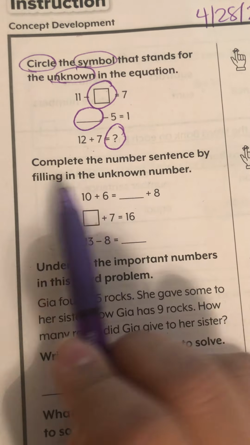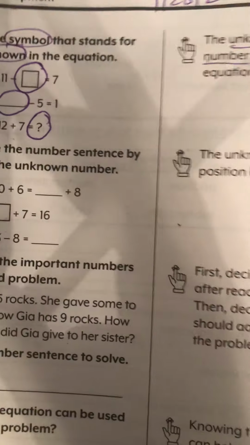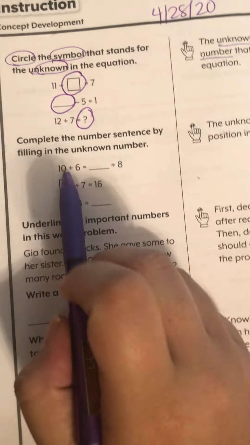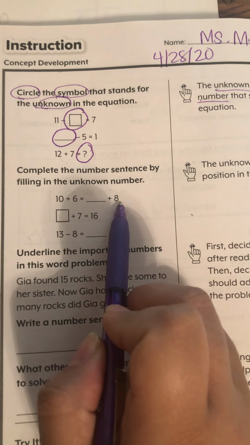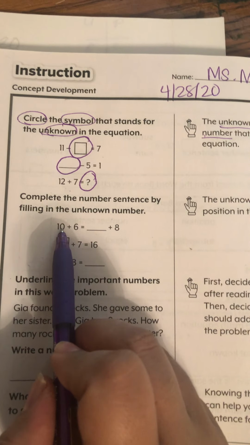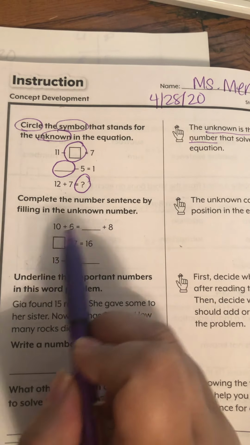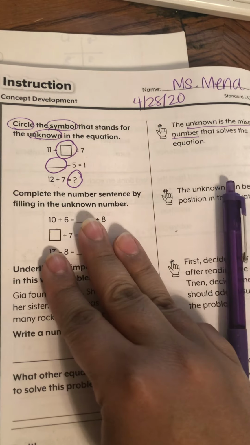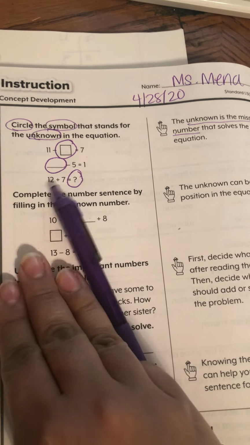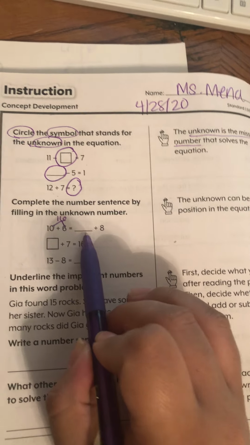Complete the number sentence by filling in the unknown number. So now we have to find the answer. Move a little closer here. Okay, so over here we have 10 plus 6 equals unknown plus 8. So what I'm going to do first is figure out what does this side equal? Well, 10 plus 6 more. I'm just going to count up. So 10 in my head, 11, 12, 13, 14, 15, 16. So I know that this one equals 16. So this side has to equal 16.